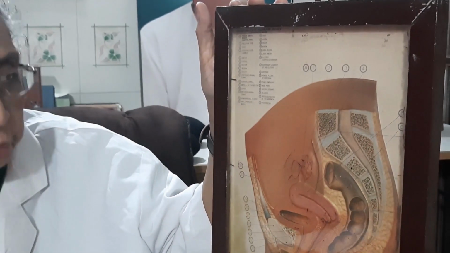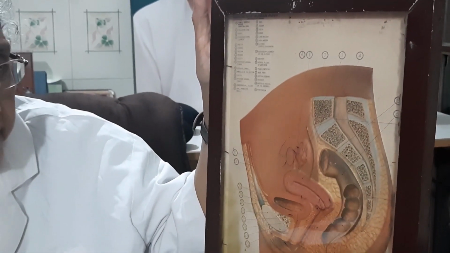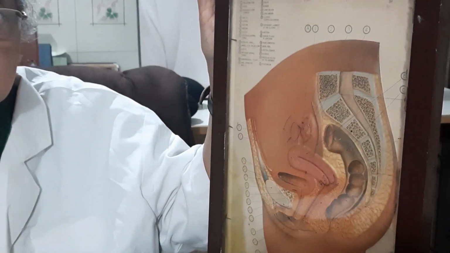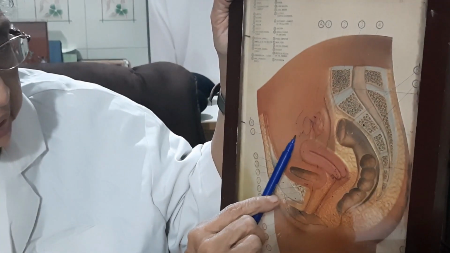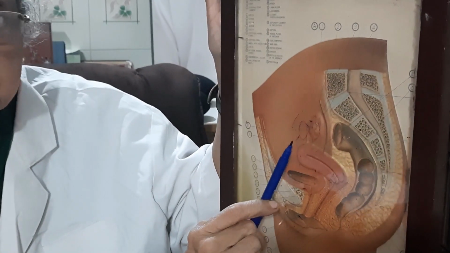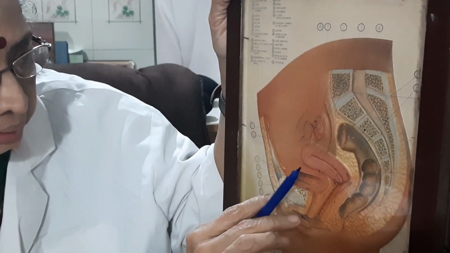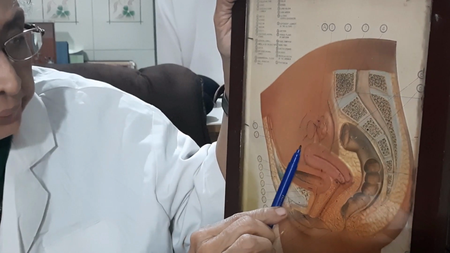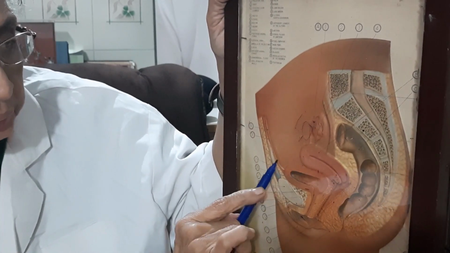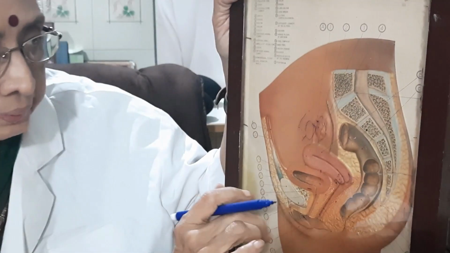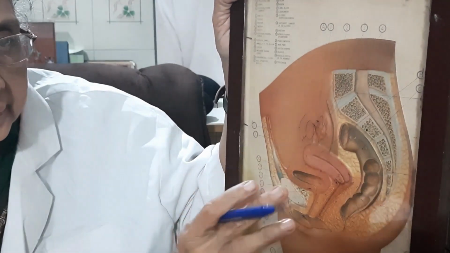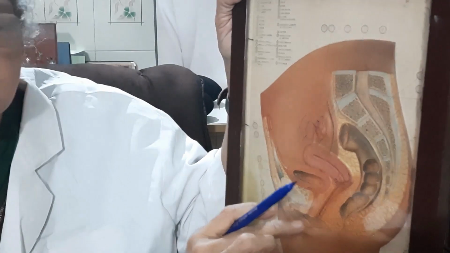So you have the uterus, two fallopian tubes, and then two ovaries, one on each side. The ovary is suspended to the uterus by the ovarian ligament, and similarly the uterus is suspended to the pelvis by a ligament called the round ligament. This is all not strict; they move easily, they are flexible.